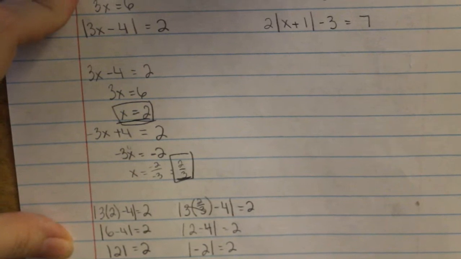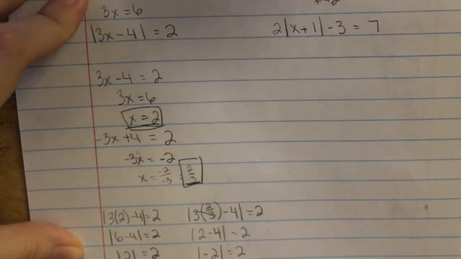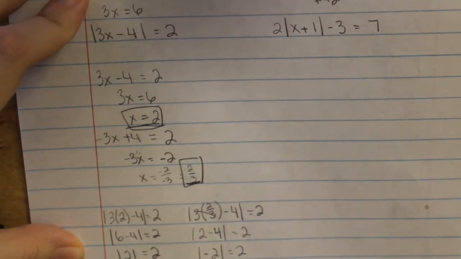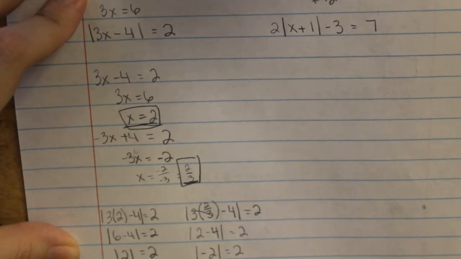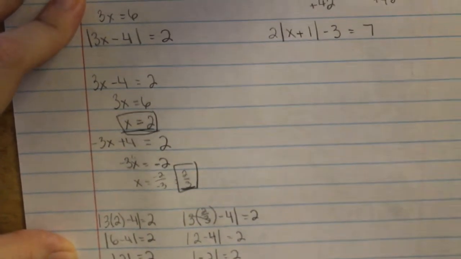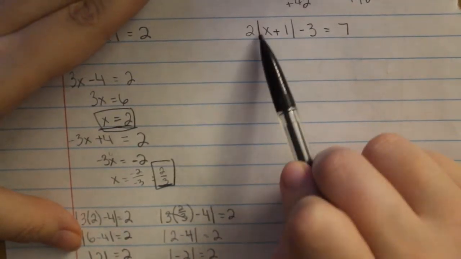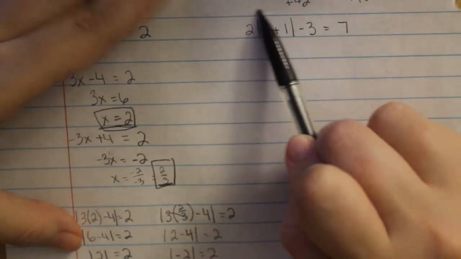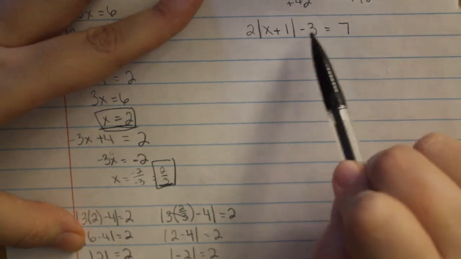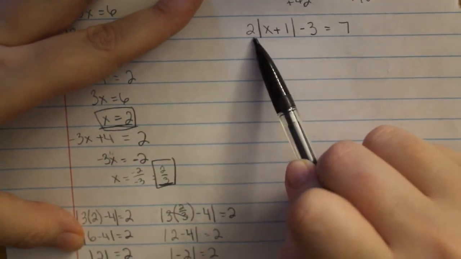If one of them is not correct, it would be what is considered to be an extraneous solution. In other words, it's a solution that we can't use for this problem. Okay, let's work on this other one. So the first thing you can see here is my absolute value is not alone. It's got a minus 3 and it's being multiplied by 2.